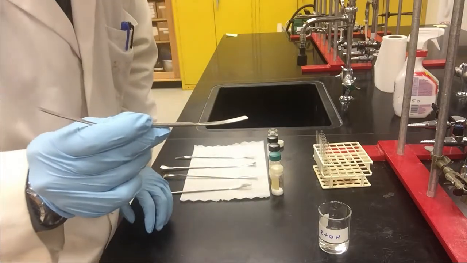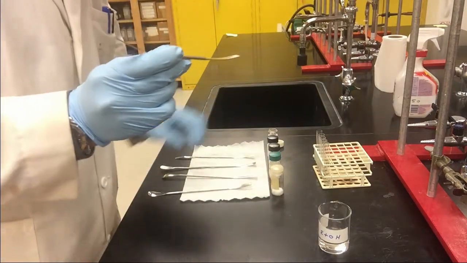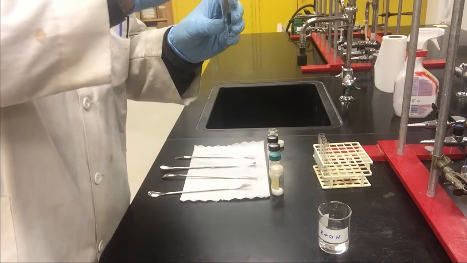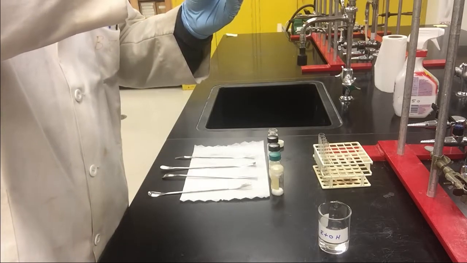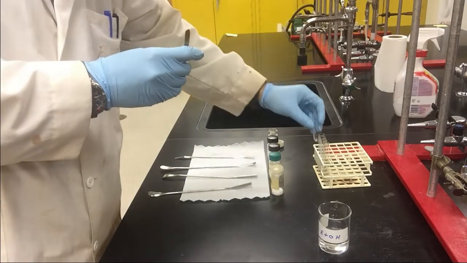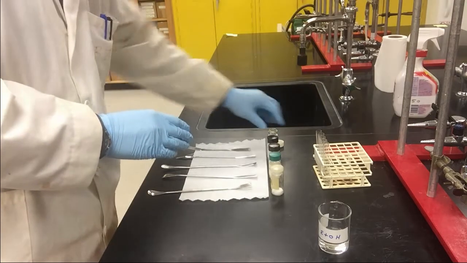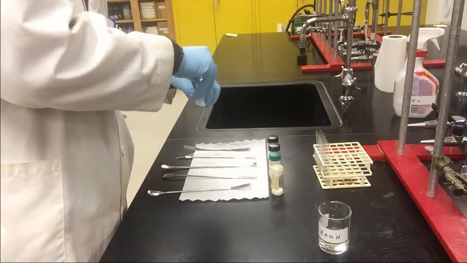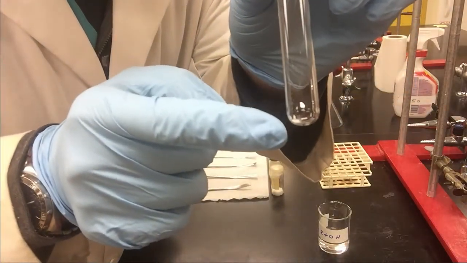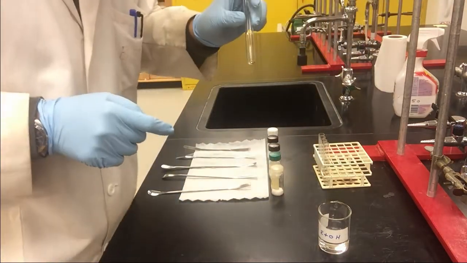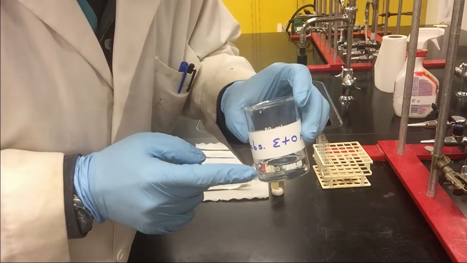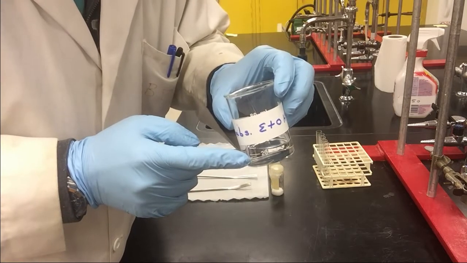We only want a very small amount, so this is enough. Can you see the white sample on the bottom of the test tube? Now it's time to add ethanol. The liquid in this beaker is absolute ethanol. We want to add 1 ml of absolute ethanol.